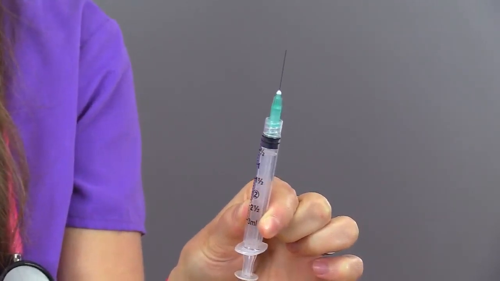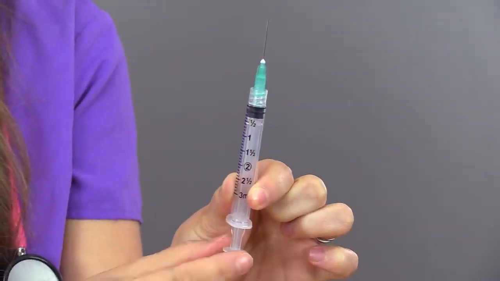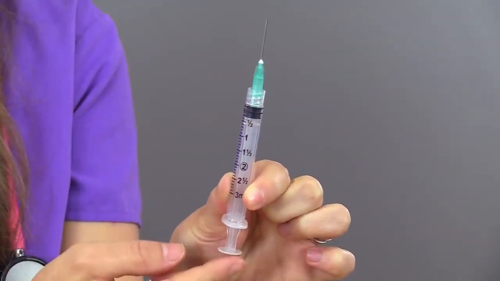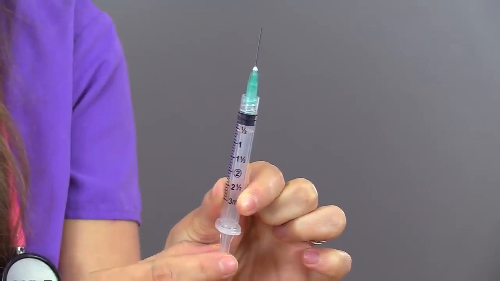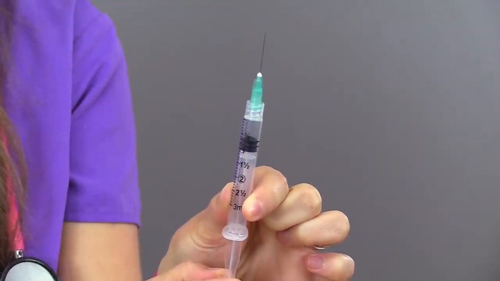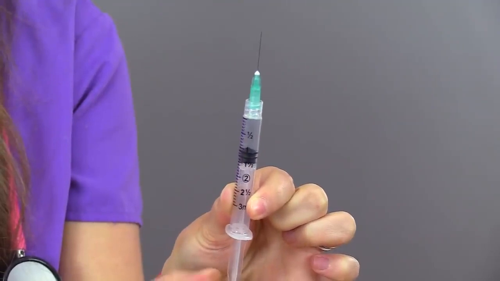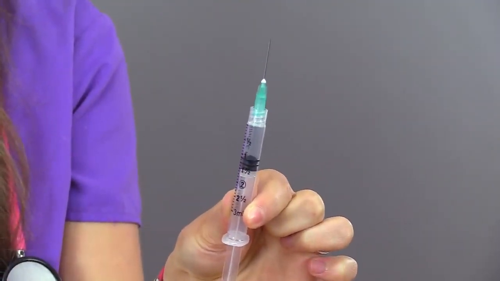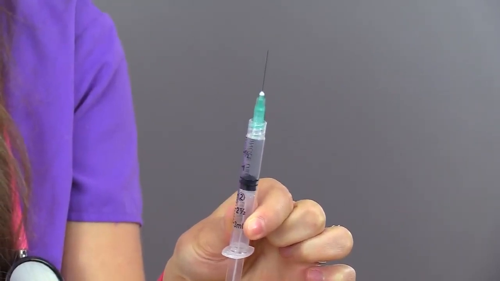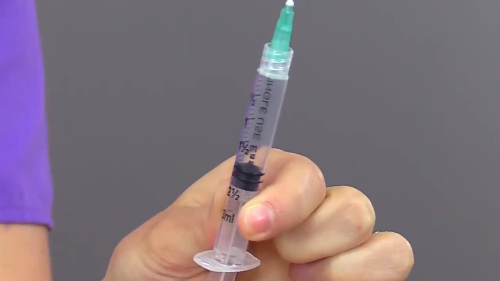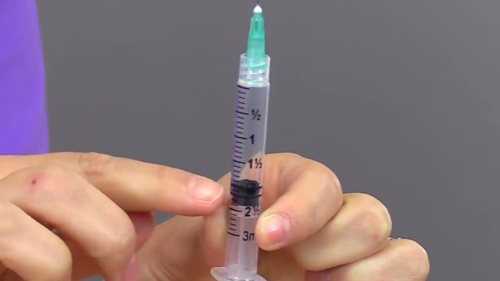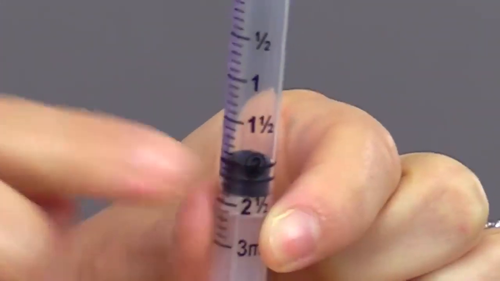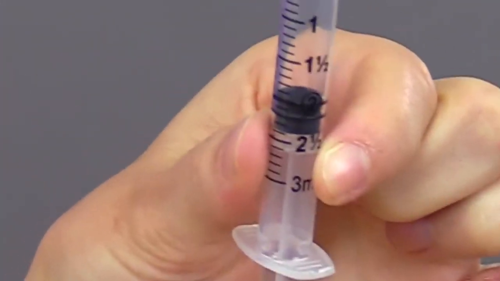And we're ready to instill the air. So we're going to carefully pull on this flange of the plunger. We're going to pull it back, so you'll be pulling it down, and you're looking at the markings on the syringe. So we're giving 2 mLs of medication. So we're going to pull back at the 2 mark, and you want to make sure that the plunger seal lines up with that 2. And here we have 2 mLs of air.